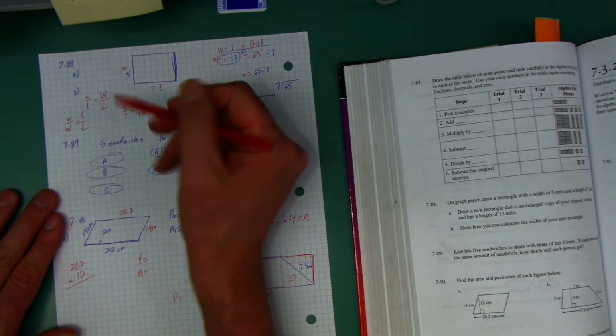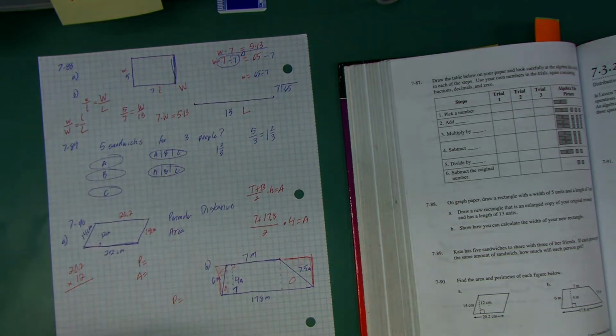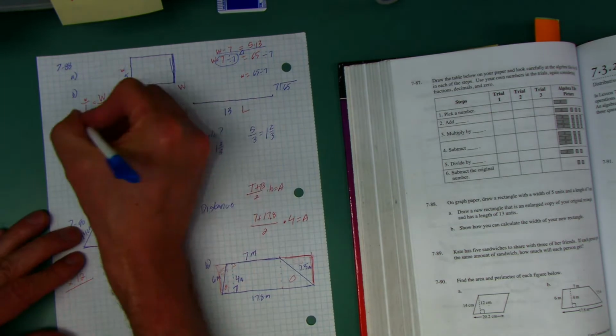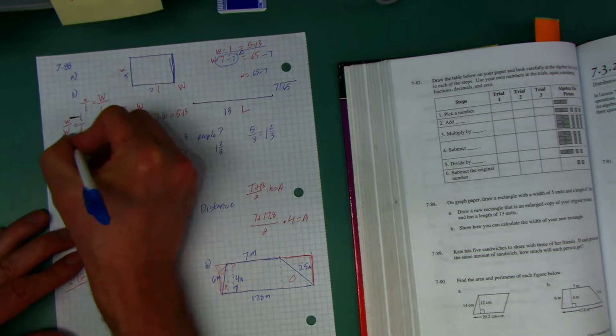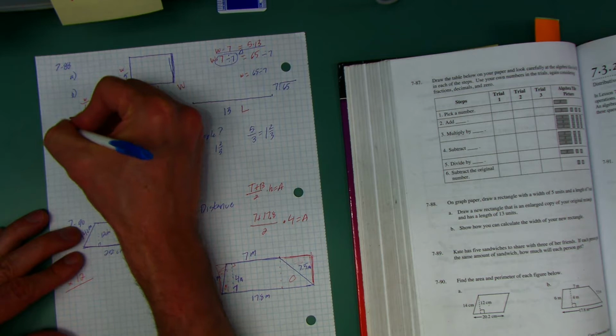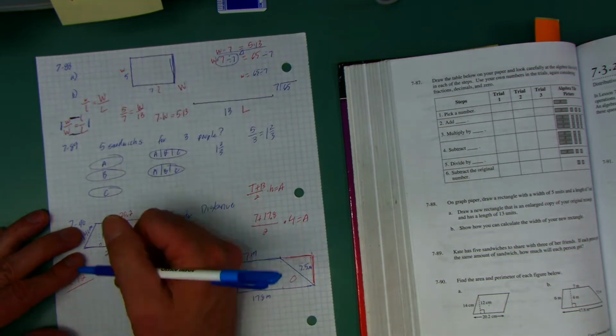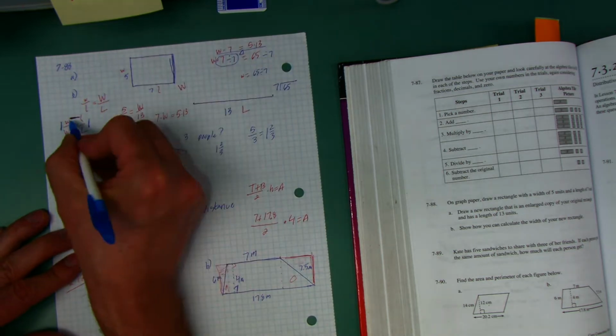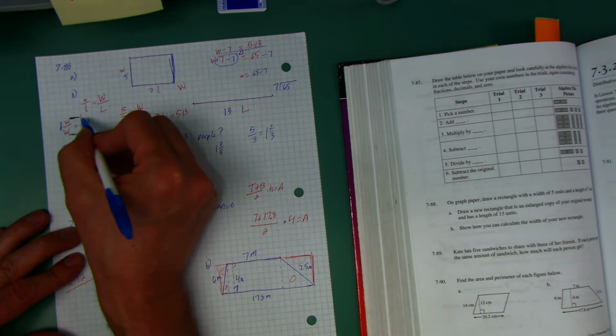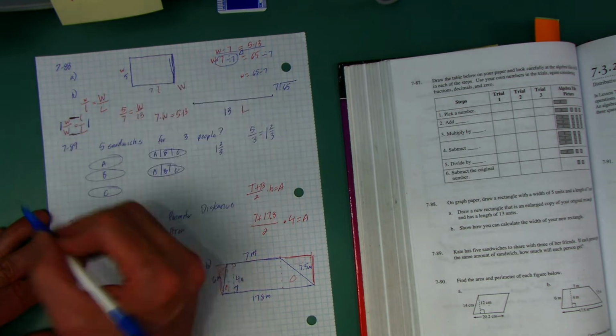Okay. What you want to always have is something that ties things together going horizontal and ties things together going vertical when you make that rectangle. Okay. What does that mean? Well, these on the top are tied together because they're from the small rectangle.